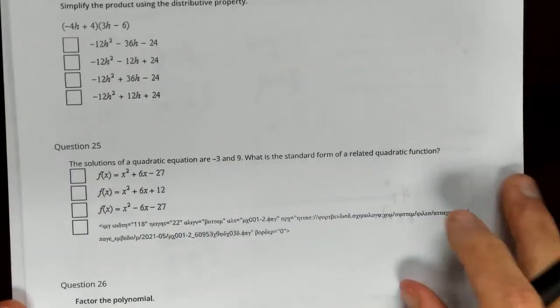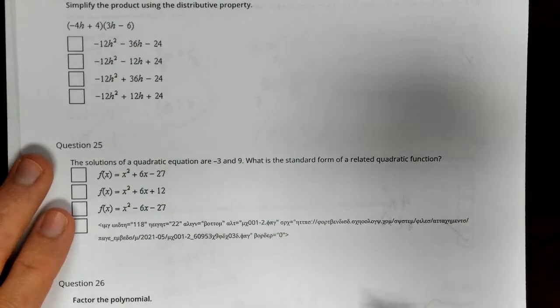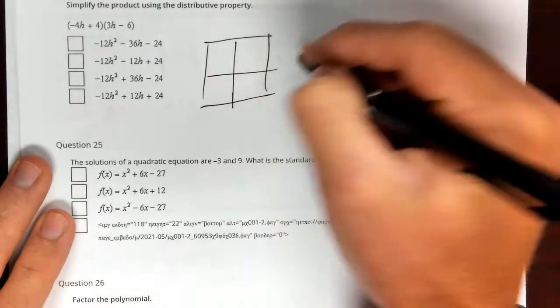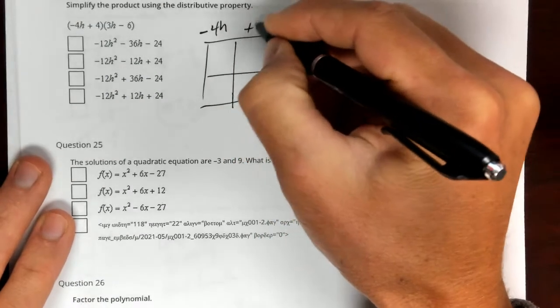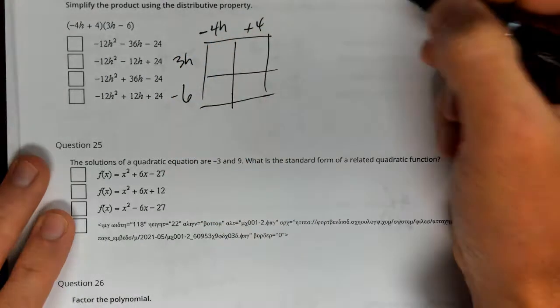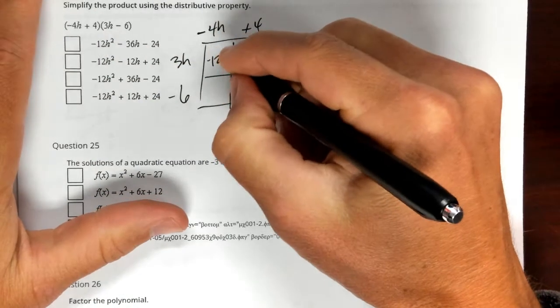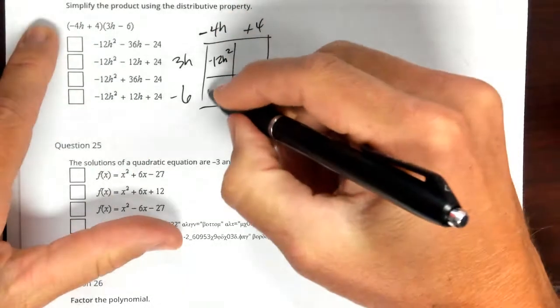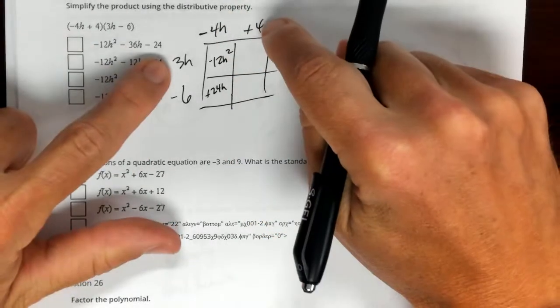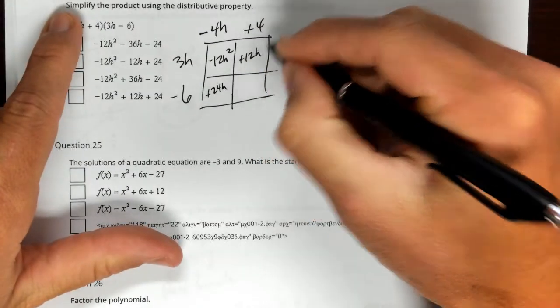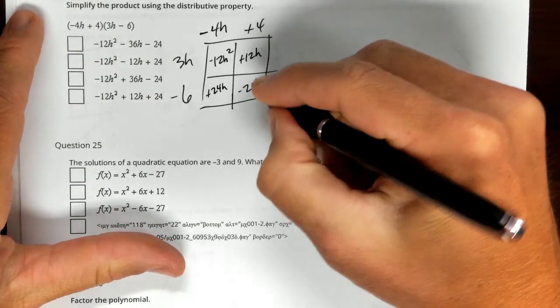Moving on up. If I can turn the page. There we go. Again, we're looking to simplify using the distributive property. I'll go ahead and box this one for you since I foiled the last one. We're going to multiply to get inside the box, so multiply these two numbers to get here. I get a negative 12h squared, a positive 24h, a positive 12h, and a negative 24.